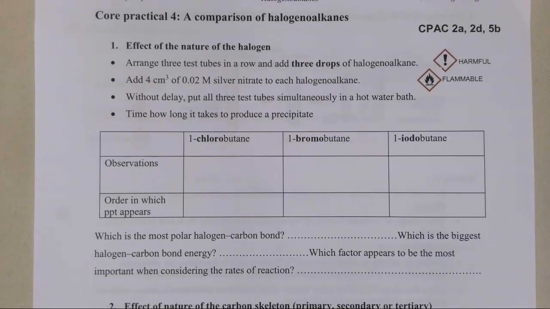Okay, so we're going to have a look now at the comparison of the different halogenoalkanes. We're going to look at 2 experiments. First of all, the effect of the nature of the halogen itself. So in this case, I'm going to have 3 test tubes which have different halogenoalkanes in them. 1 chloro, 1 bromo, and 1 iodo. To each of those, I am going to add 4 centimetres cubed of silver nitrate to each halogenoalkane. I'm going to put them all into a warm water bath, and I'm going to time how long it takes for the precipitate to form.